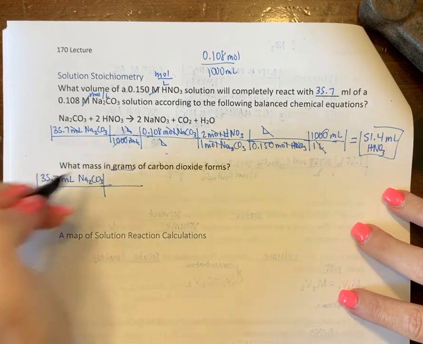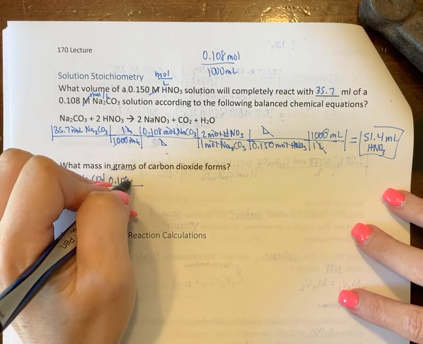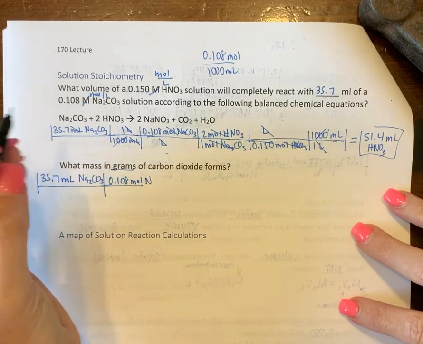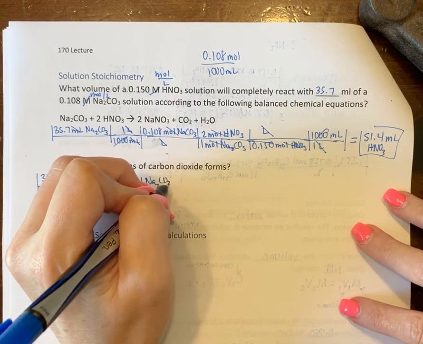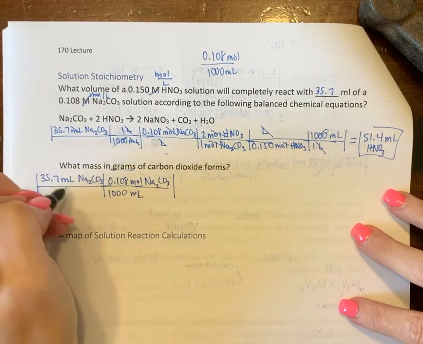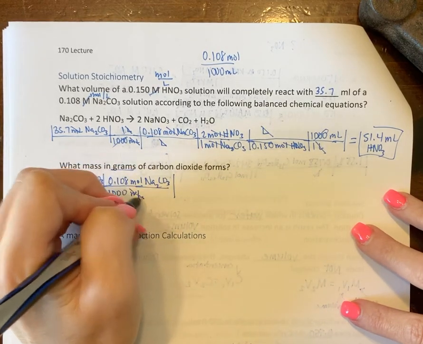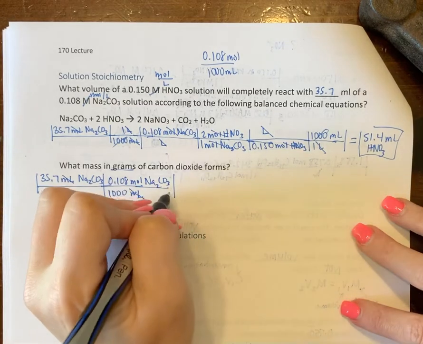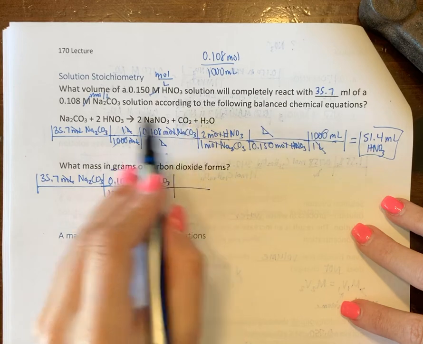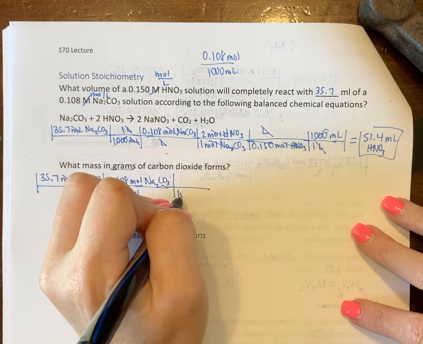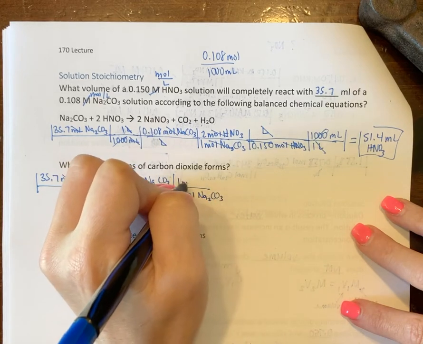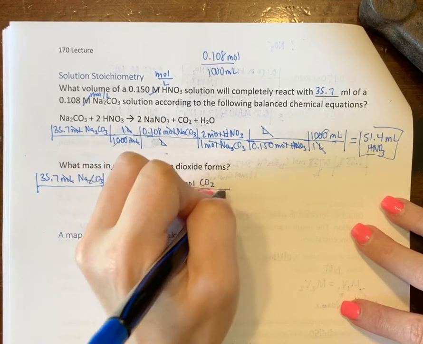So here I'm going to use my little shortcut, 0.108 moles of Na2CO3 per 1,000 milliliters. That makes things easy. Now that I'm in moles, we want carbon dioxide. So find carbon dioxide. Here, 1 to 1. 1 mole Na2CO3, 1 mole carbon dioxide.